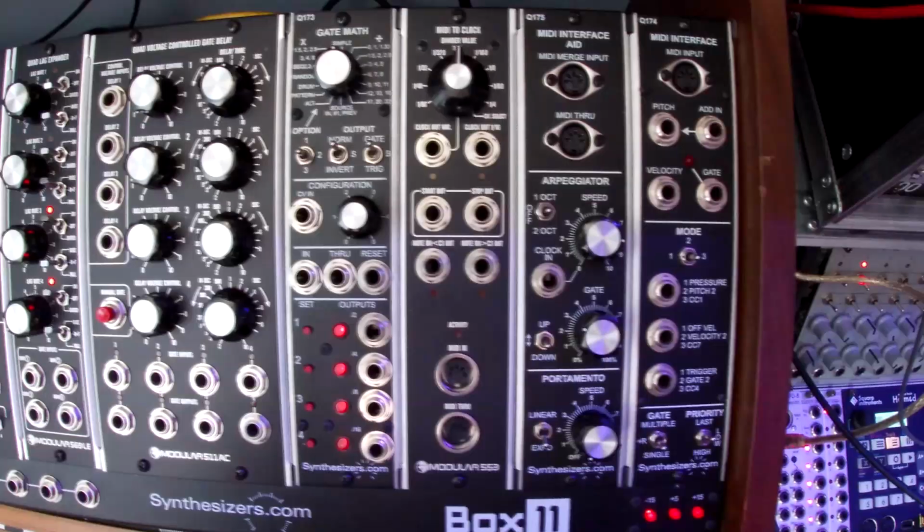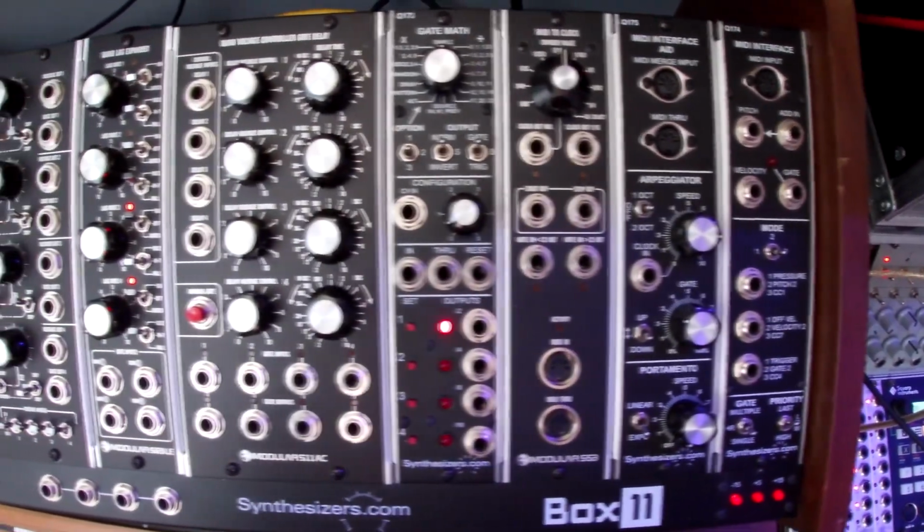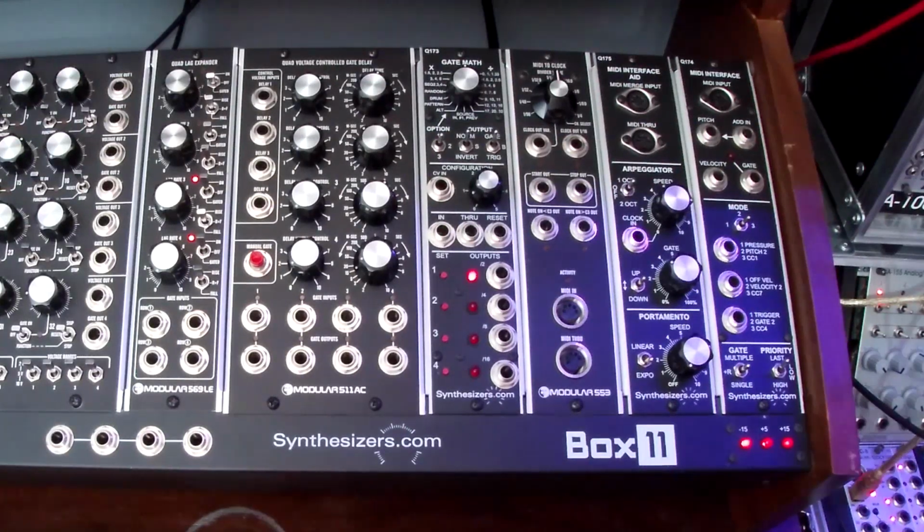This is the gate mat. It's a Q173 from synthesizers.com. It's kind of a Swiss knife of clocks. It can generate all kind of odd clocks, drum beats, clock division, clock multiplier, etc.